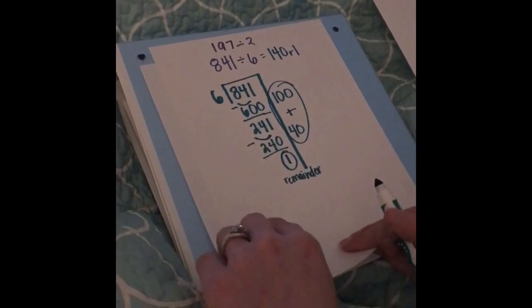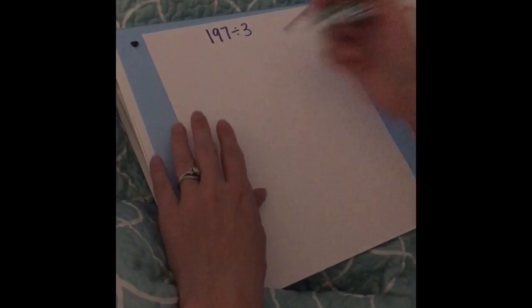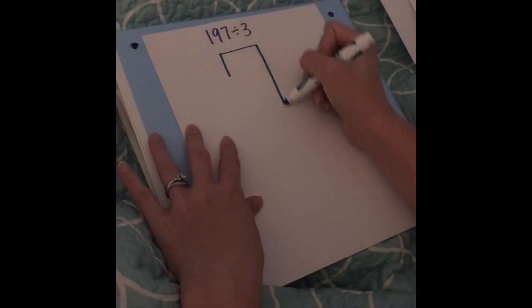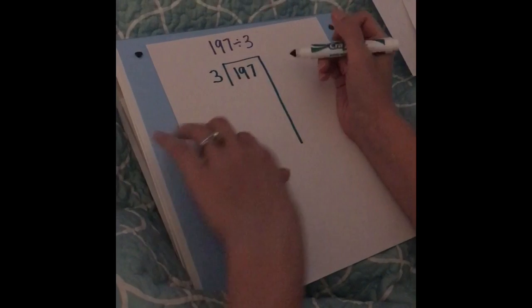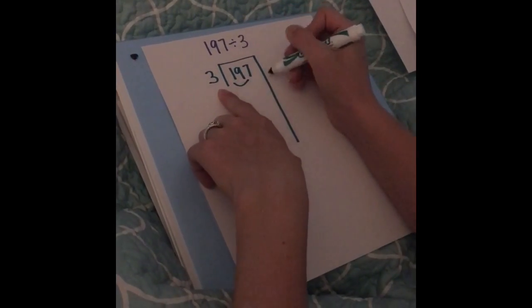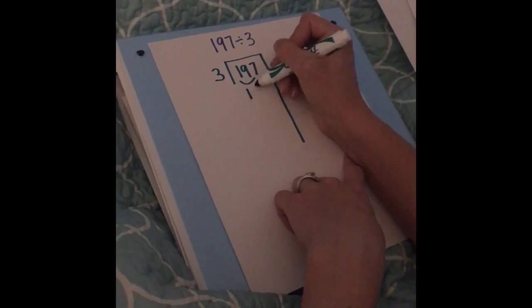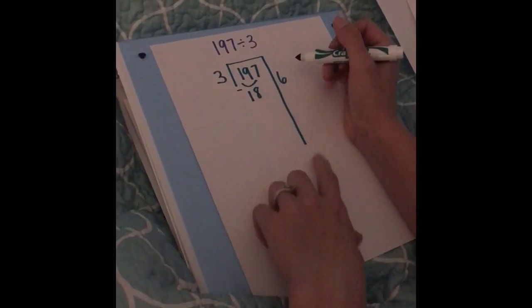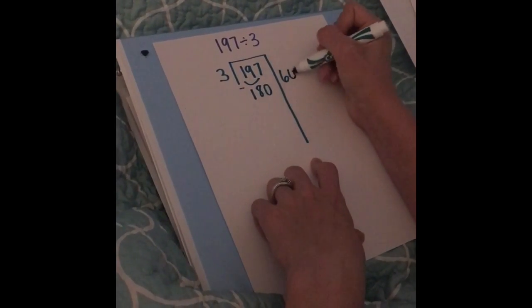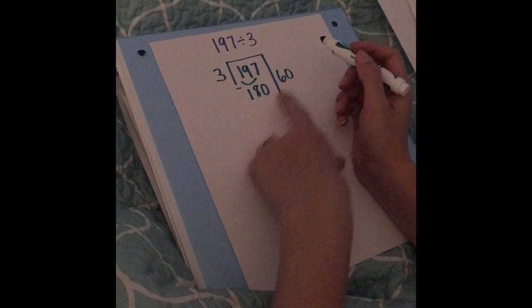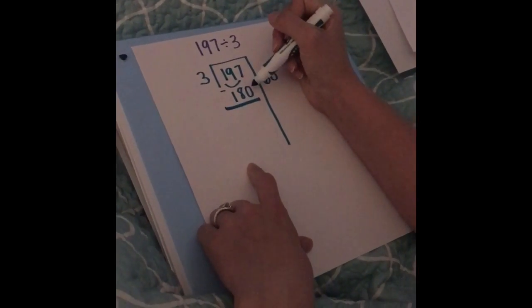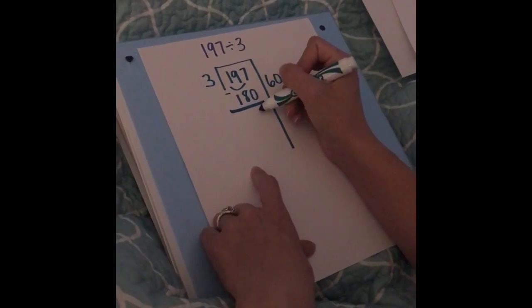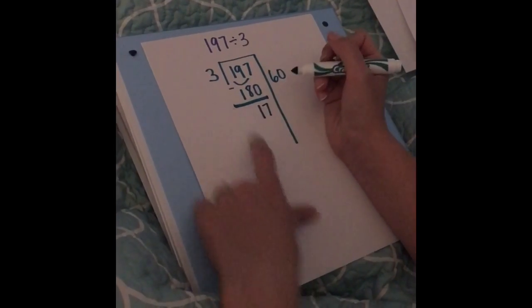And one last problem. So this one, we're going to do 197 divided by 3. I know that 3 times 6 gives me 18, which is pretty close to 19. So I'm going to fill in my placeholders with zeros, because 3 times 60 is actually 180. Now I'm going to take 197 minus 180. I am left with 17.